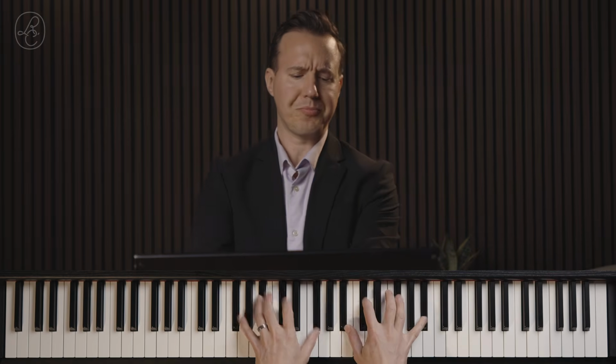This is the dominant, by the way, of the old key, F, and now we find the dominant of the new key, which is C sharp major, and we're off to the next verse. All right, so let's break it down a little more. You're in F major, and you want to go to the dominant of the new key.